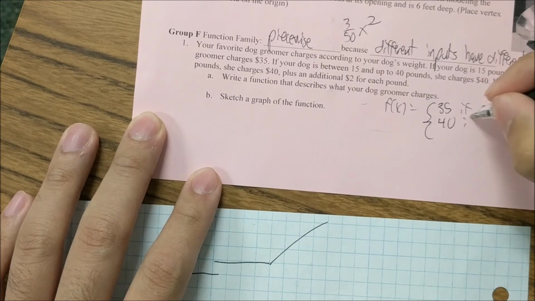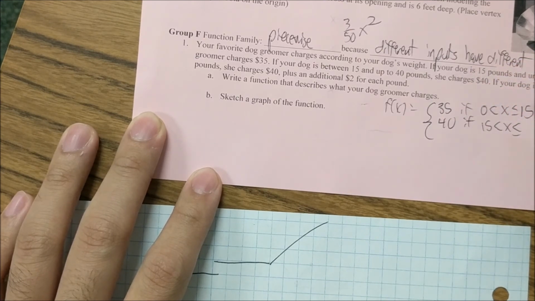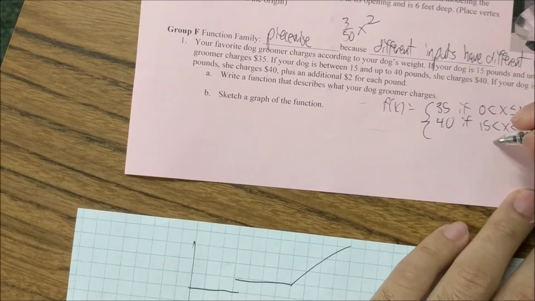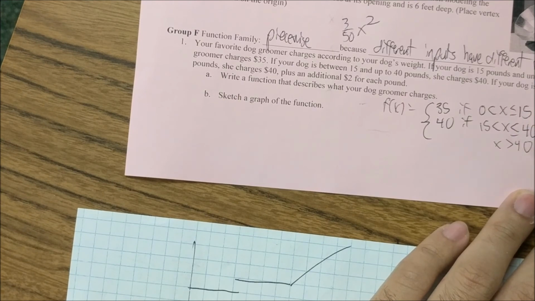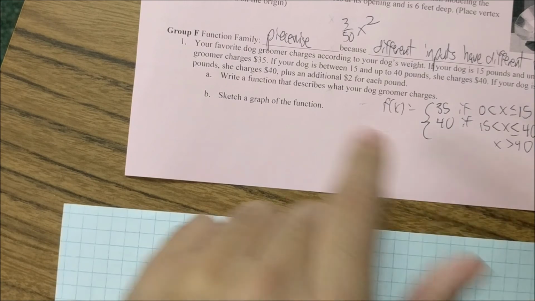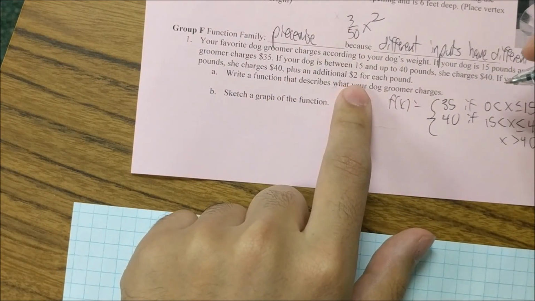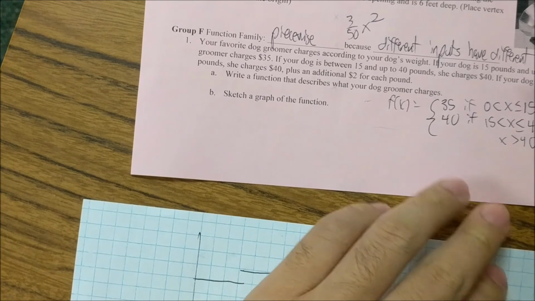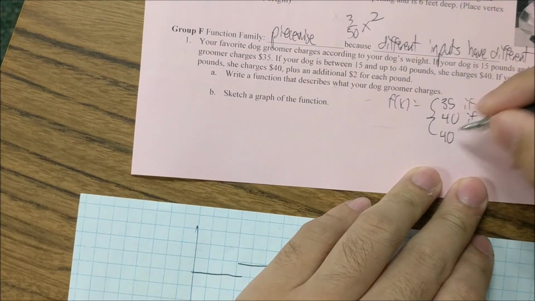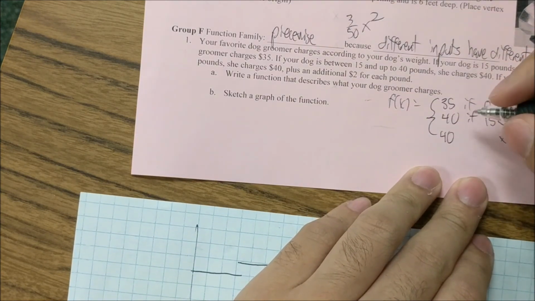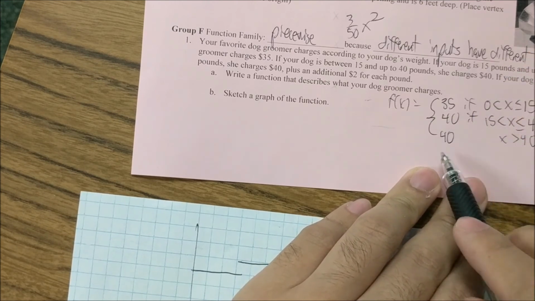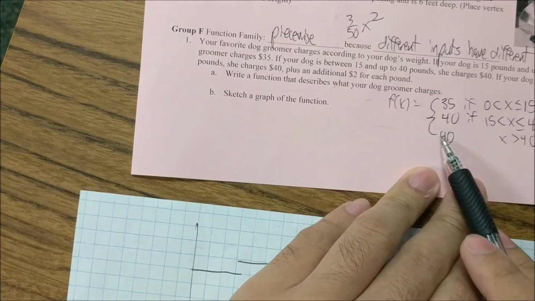It's $40 if it's above 15, but below and including 40. And then if your dog is over 40, she still charges you the $40 plus $2 for each extra pound. But you want to remember that you're not counting the first 40 pounds of your dog.